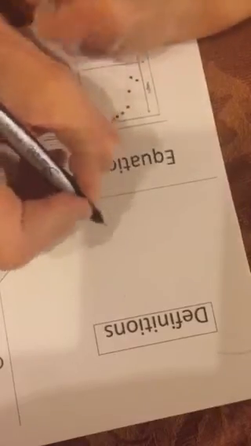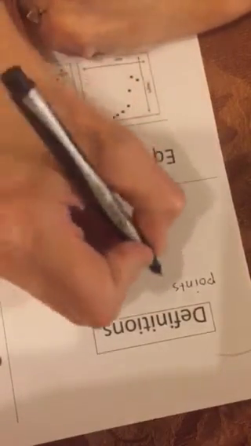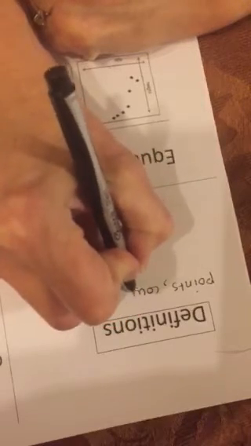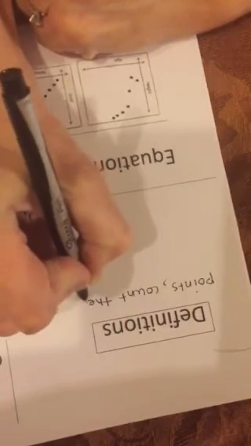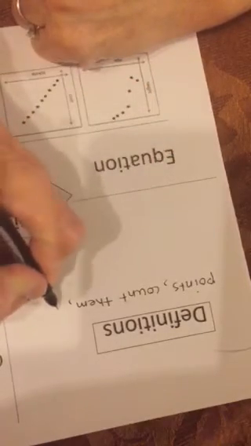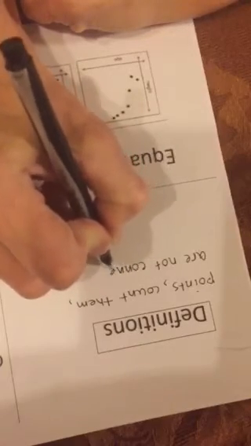Well, what did we say in class? They were points. Then we also said we could count them. What else? Maybe they are not connected. And I think that probably is good enough. So just remember, it's a single point and it's never connected.